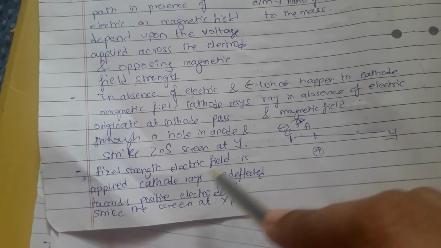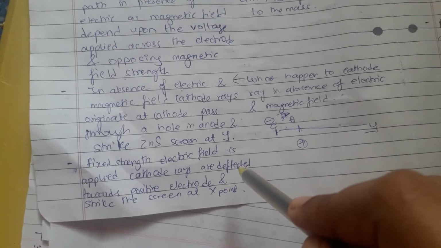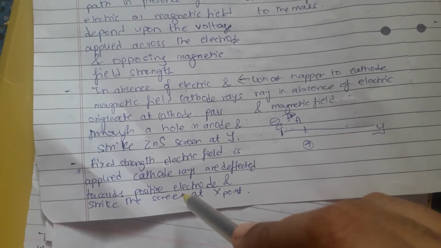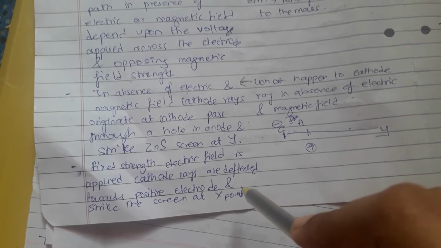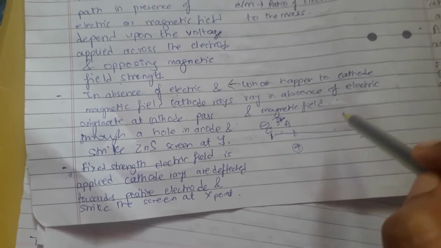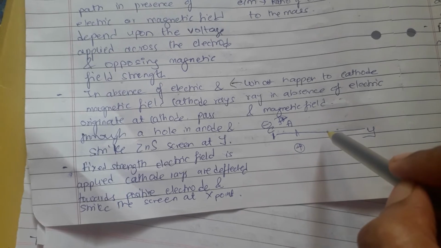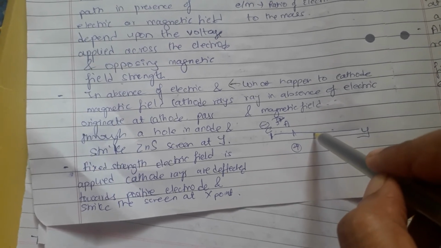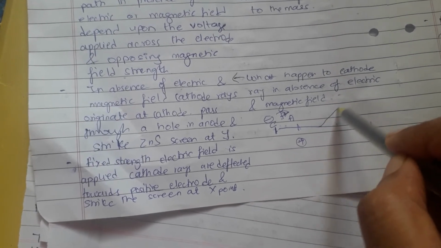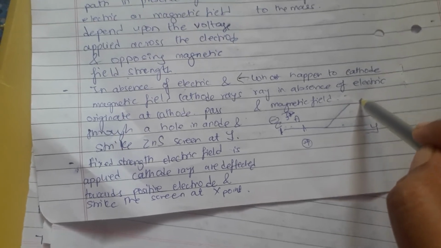Then when electrical field is applied, cathode rays are deflected towards positive electrode and strike the screen at X point. In presence of electrical field, cathode ray gets deviated from its straight line path and goes to X point.